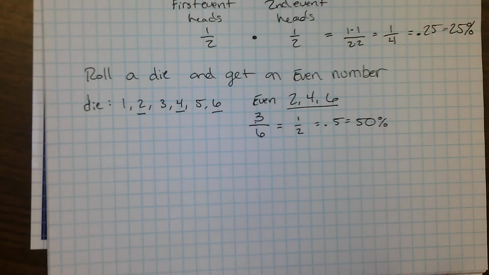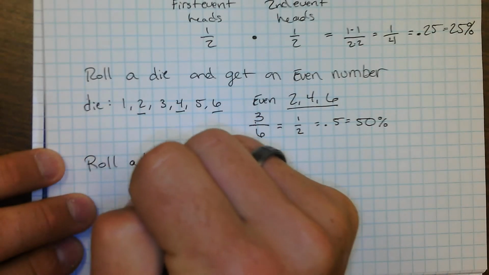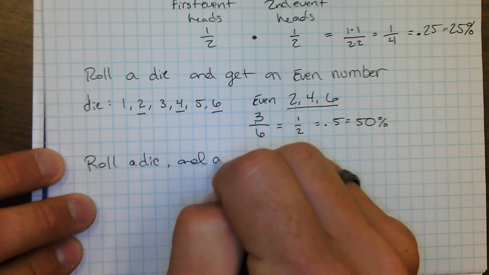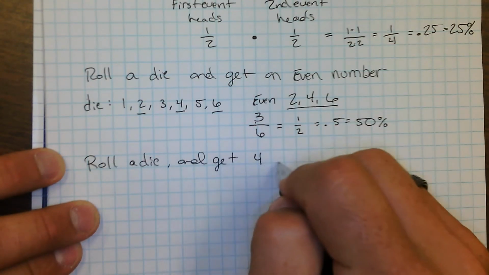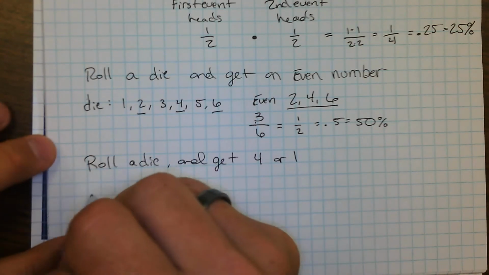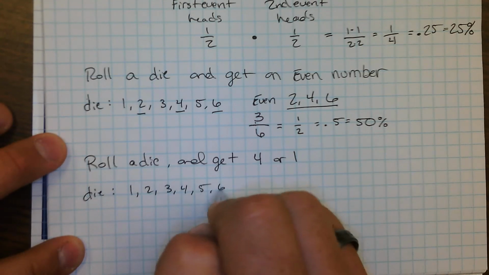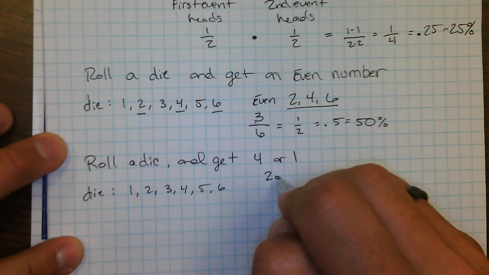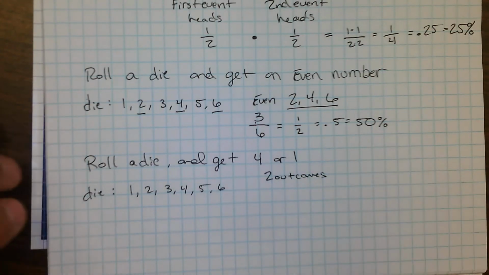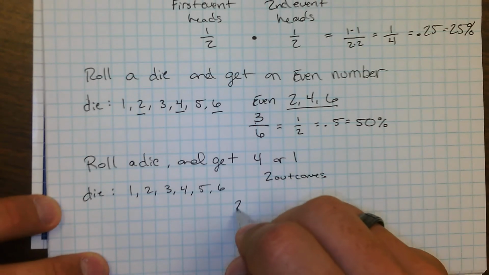Okay. Now, let's say I want to roll a die and get 4 or 1. Okay? I want to get a 4 or a 1. Well, again, the die has 6 sides. 1, 2, 3, 4, 5, and 6. And there's 2 outcomes we're looking for, a 4 or a 1. Well, find the probability.